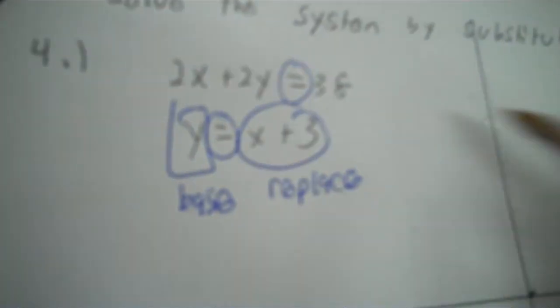Okay, next one. Solve the system by substitution. Now, you're solving it without the graph. With substitution, you're looking for the intersection point. You have to look for a letter that's by itself. In this case, we have the y. That's called your base letter. And then x plus 3 is the expression we're going to replace y with. So I write the other equation, 2x plus 2y equals 38. Now y is your base, so you parenthesize the y, cross it out, and inside there put x plus 3.